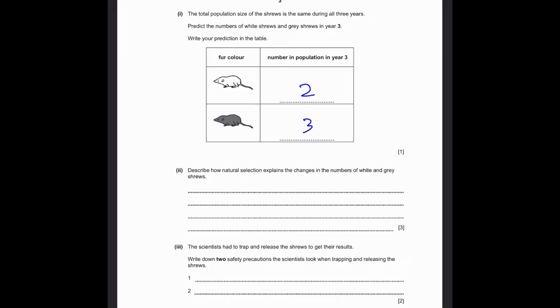Part 2. Describe how natural selection explains the changes in numbers of white and grey shrews. In this case, there's a 3 marker and therefore we have to write 3 different points. The first point is that the grey shrews camouflage better with that dark ground than the white shrews do. This is point 1.